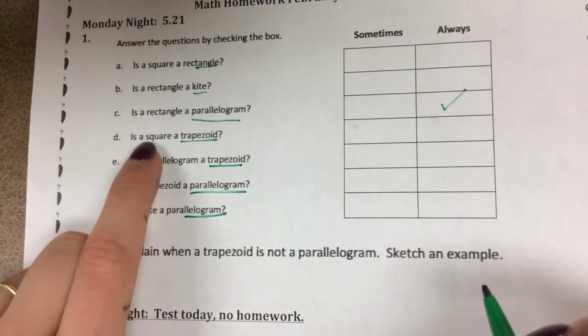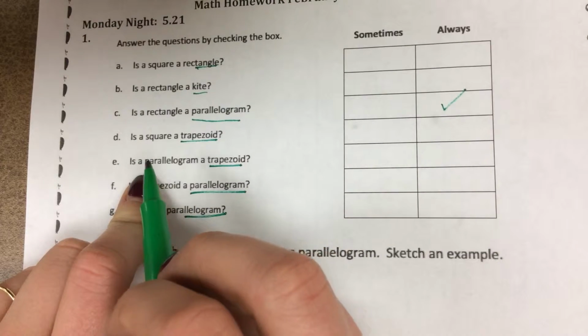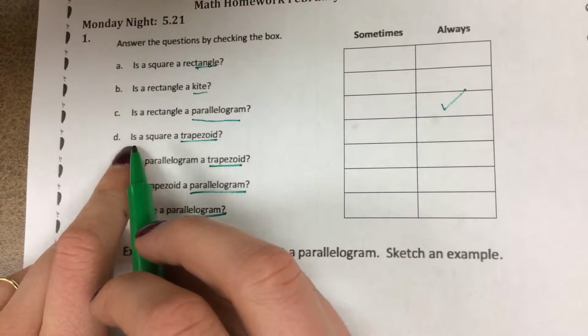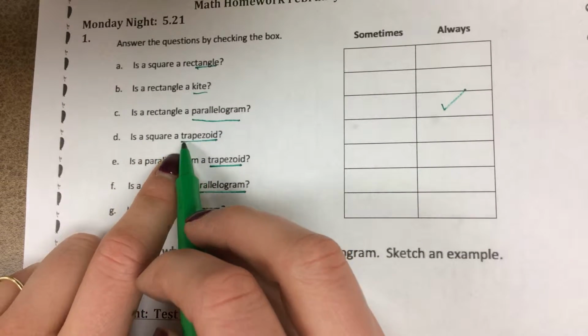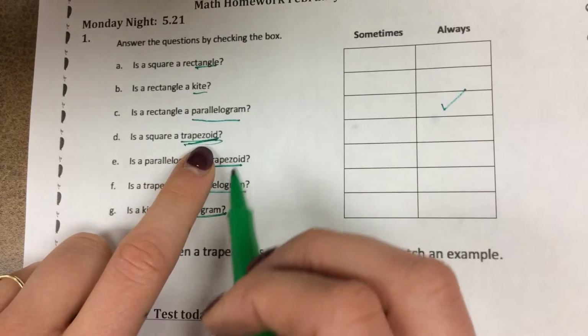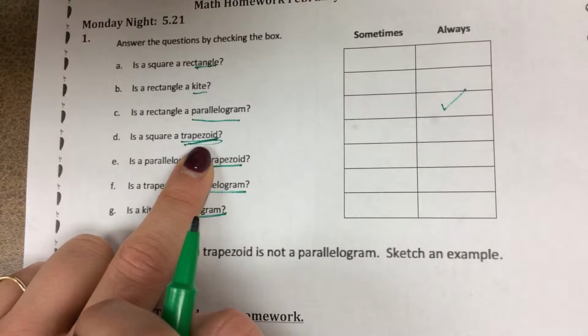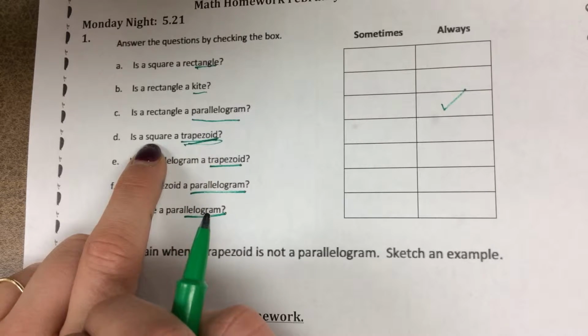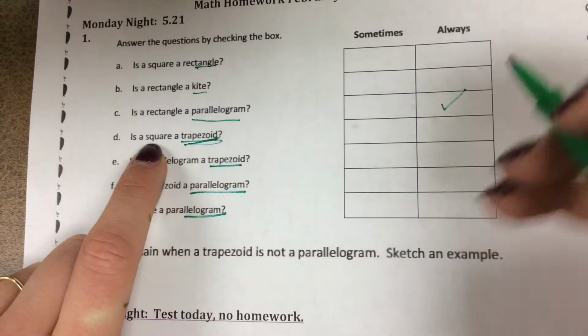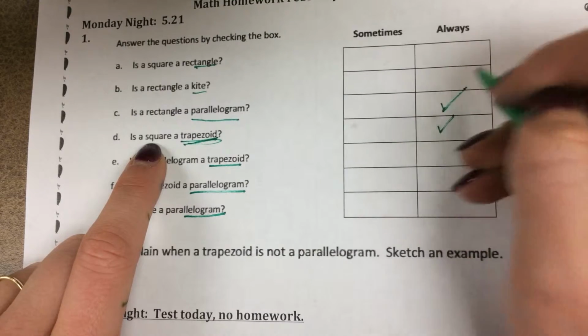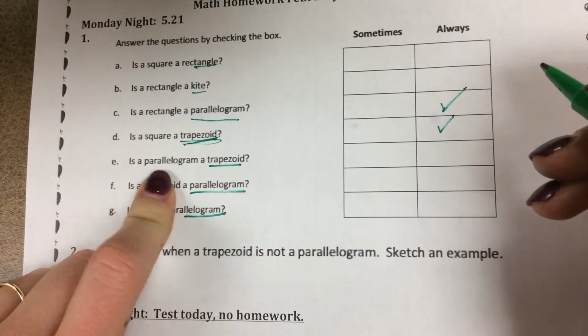Okay, let's do E. Let's do D. Is a square a trapezoid? So once again, look at the second one and think about its properties. A trapezoid just has to have one set of parallel lines. So does a square at all times have at least one set of parallel lines? Yes, always.